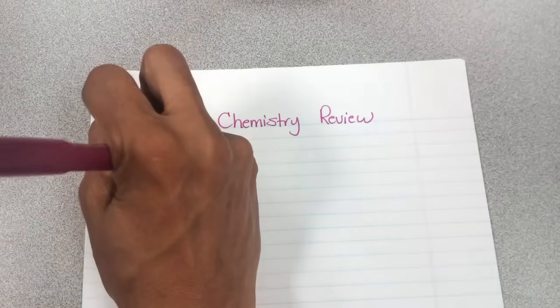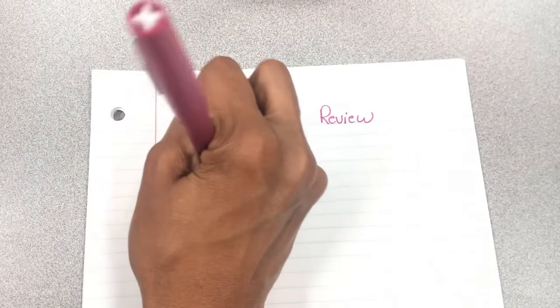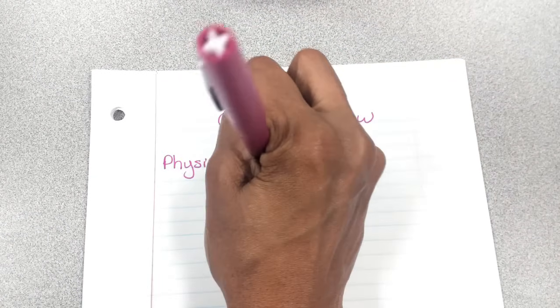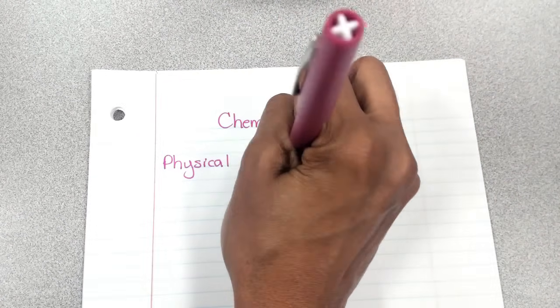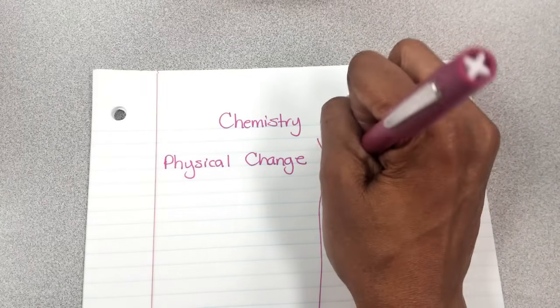Okay, so we started talking about physical change, and then we also talked about a chemical change.